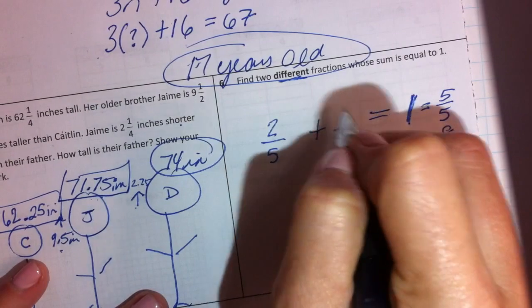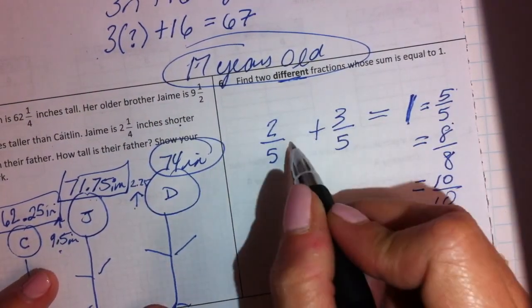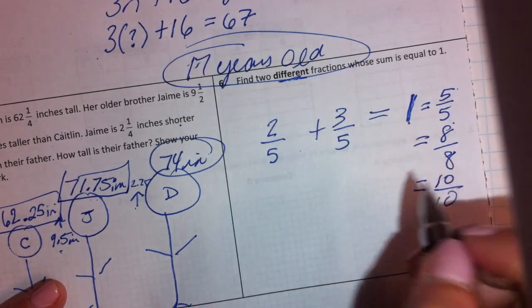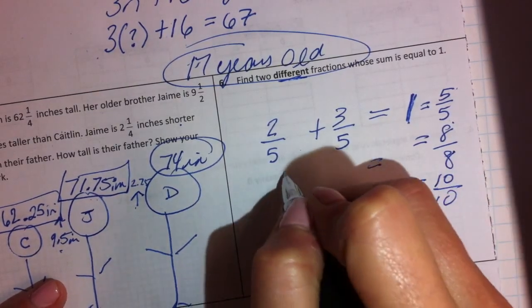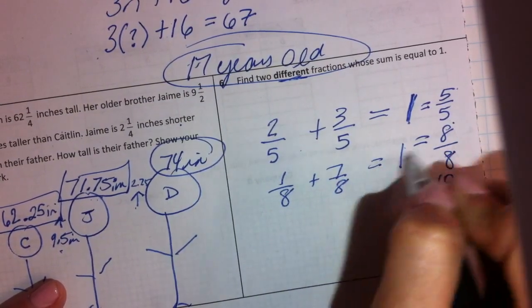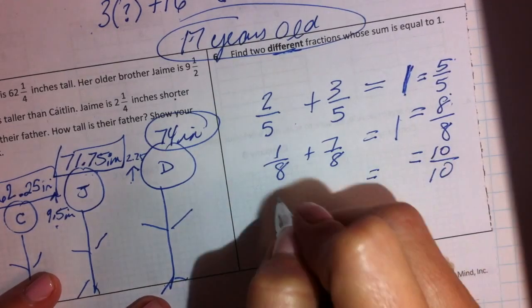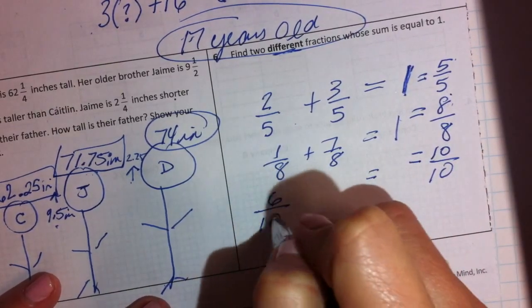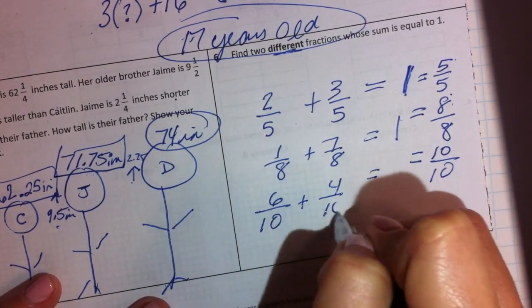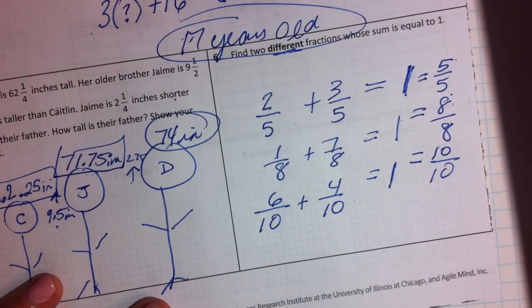So 2/5 and 3/5 equal 5/5. So those 2 fractions add up to be 1. 1/8 plus 7/8 equals 1 because it equals 8/8. 6/10 plus 4/10 gives you 1 because it actually equals 10/10.